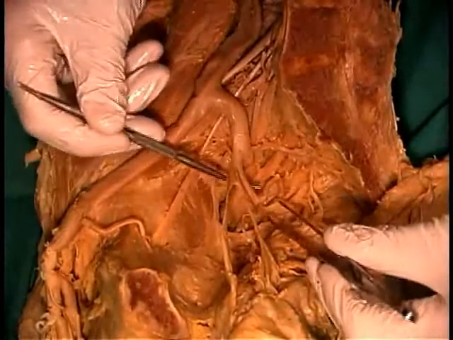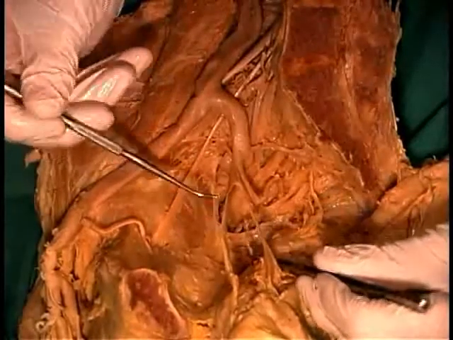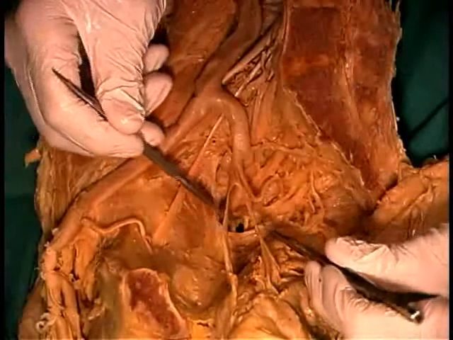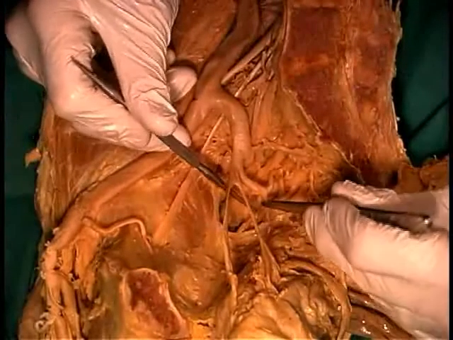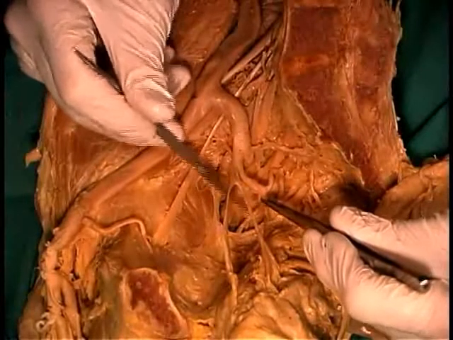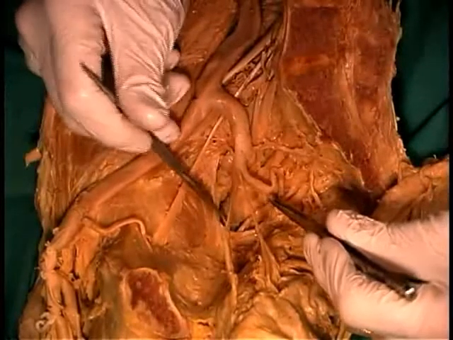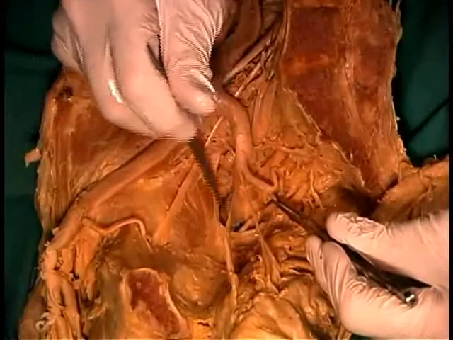There are larger branches here, but they exit the pelvis, so this is the deepest one that stays within the pelvic cavity. And the final branch that you can see exiting, seemingly the continuation of the internal iliac artery, is this branch. That is the internal pudendal artery. And this big opening right here is the greater sciatic foramen.